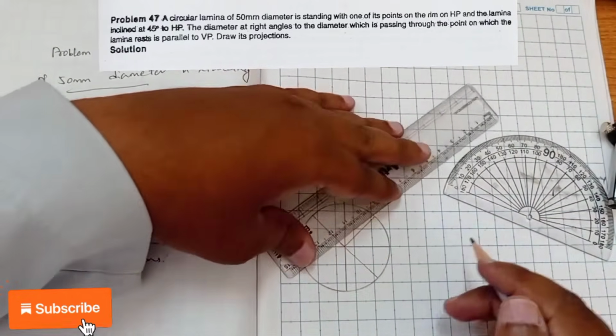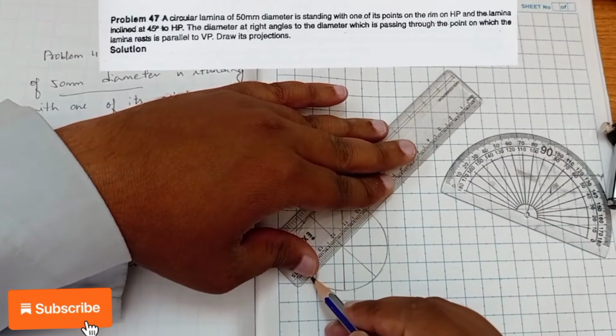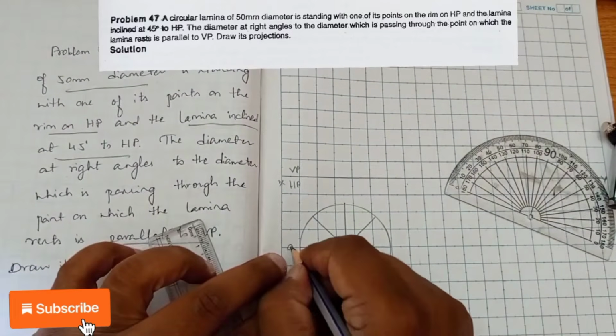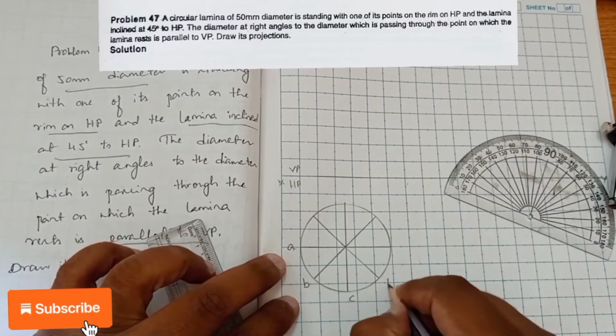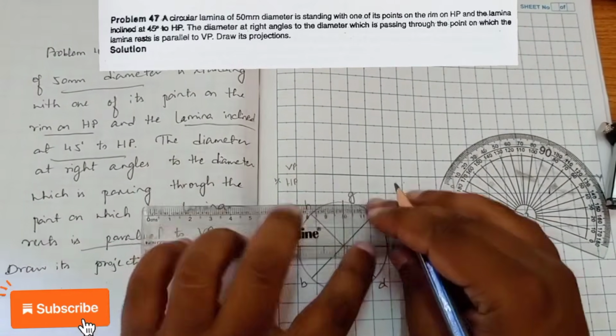So you can extend. So it is divided into 8 equal parts: A, B, C, D, E, F, G, H.